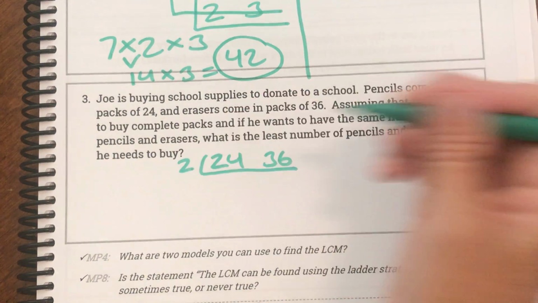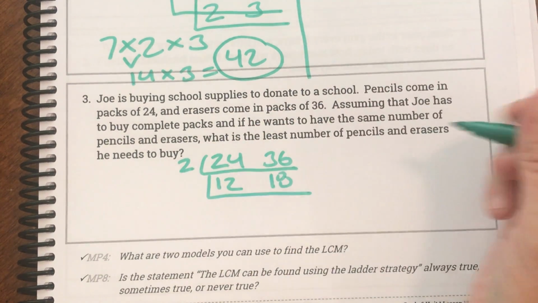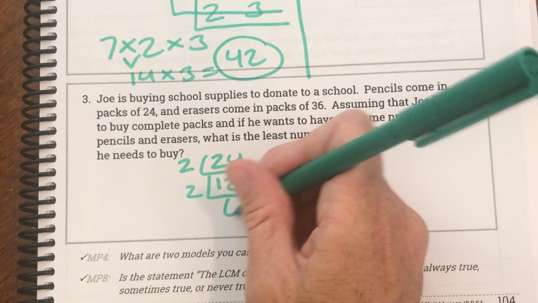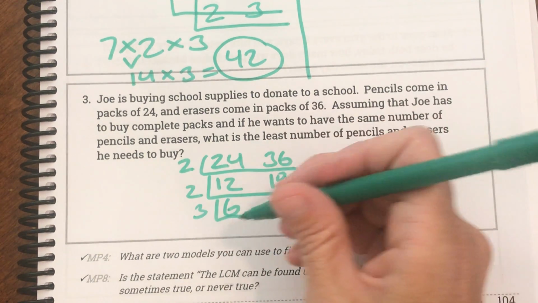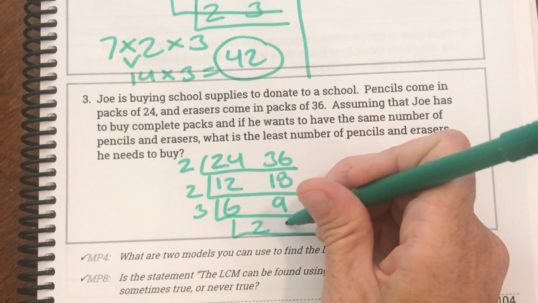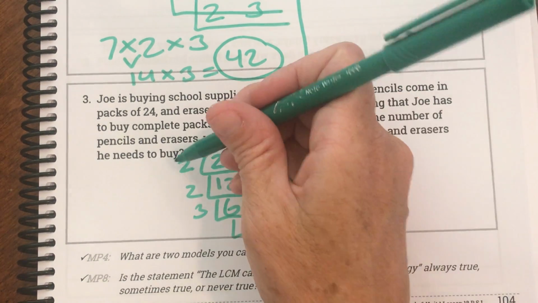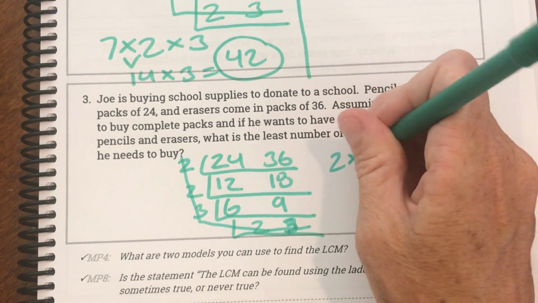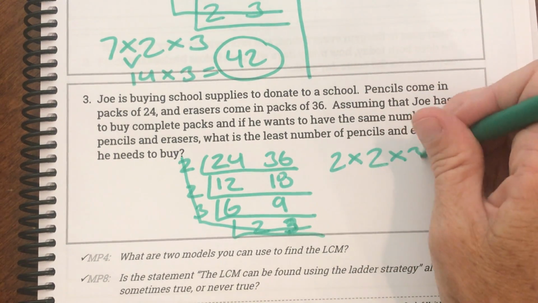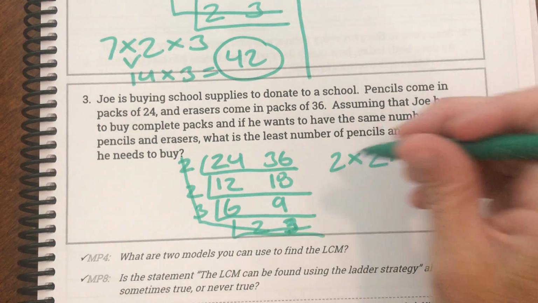So 2 is a factor of both those, so we can get 12 and 18. 2 is also a factor of those, so we can get 6 and 9. 2 is not a factor of both those, but 3 is. So then we can get 2 and 3, and then nothing else can happen. So let's multiply all those out. So we get 2 times 2 times 3 times 2 times 3.